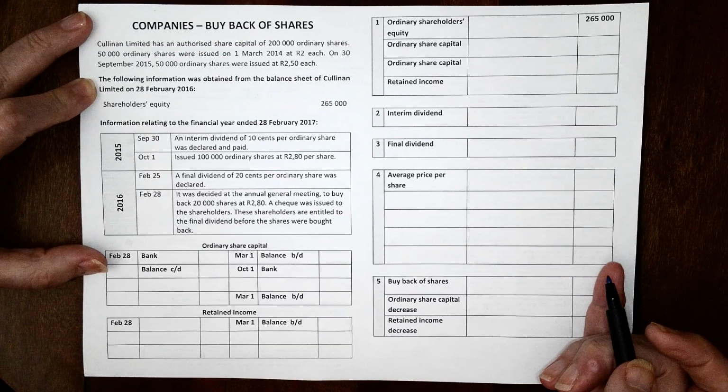There are three different ways that shares can be bought from the shareholders. The first one is where you will buy it back at the original issue price. The second method will be where you calculate the average price of the shares and you buy back at the average price. And the third method is where you buy it back at a higher price than the average price.